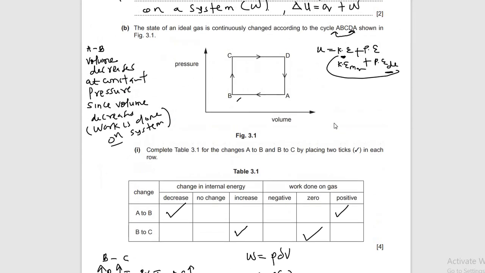When you check the diagram, you'll see that CD is at a higher part than AB. When you check CD, the volume is increasing. AB, volume is decreasing. C to D, volume increase. A to B, volume decreasing.